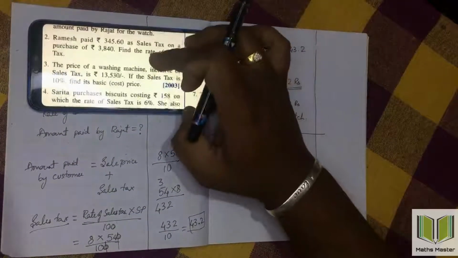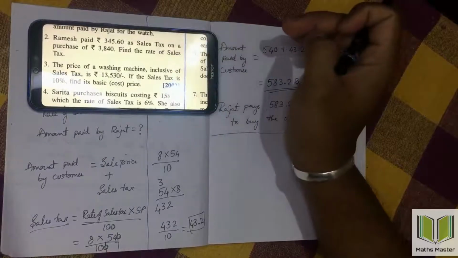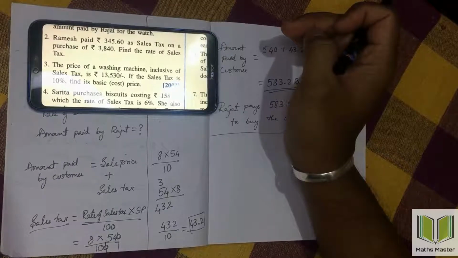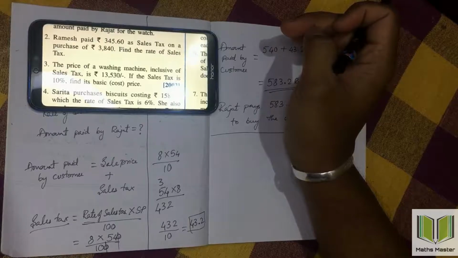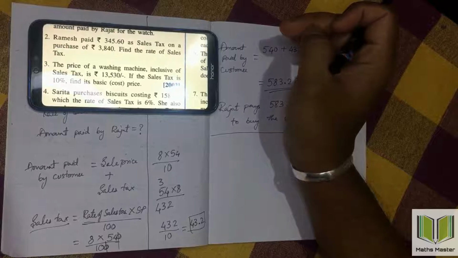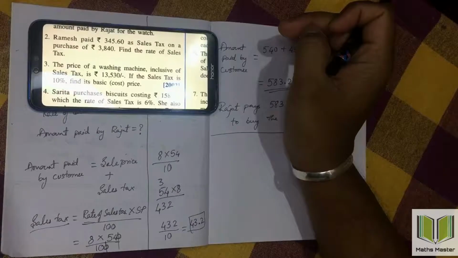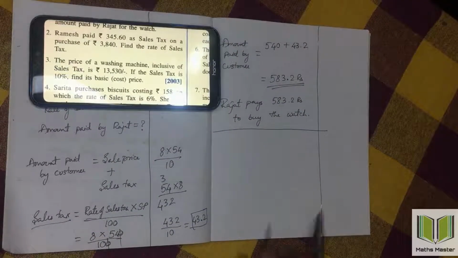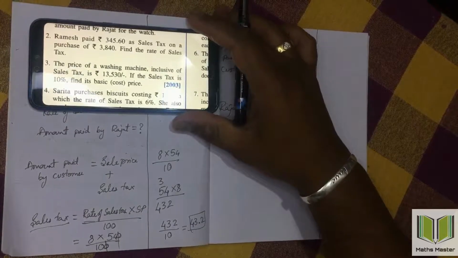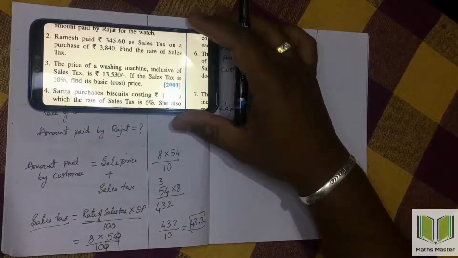Okay. Now, the third problem says the price of washing machine inclusive of sales tax is 13,530. If the sales tax is 10%, find its basic cost price. What are they asking for? Basic price. So in general, they're asking what is the sale price of the washing machine.